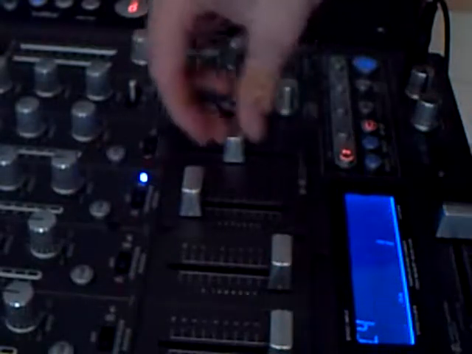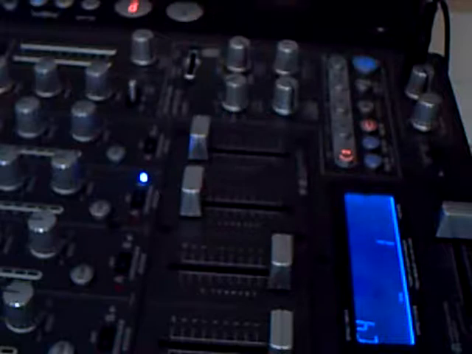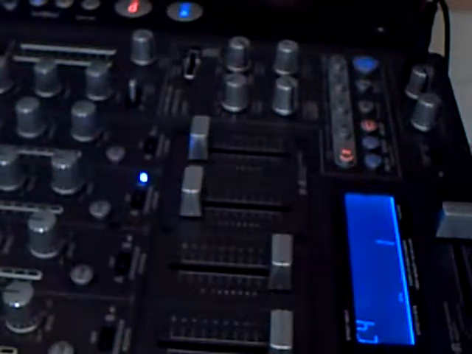Main purpose will of course be to use it on the different channel, and you can mix it in with another track.